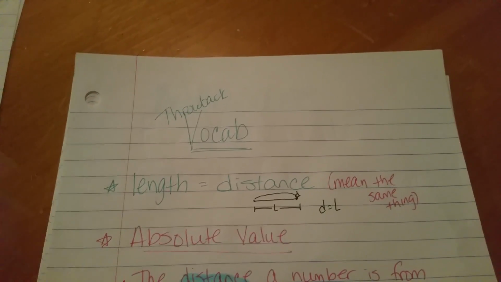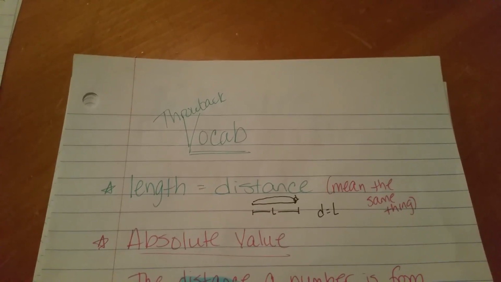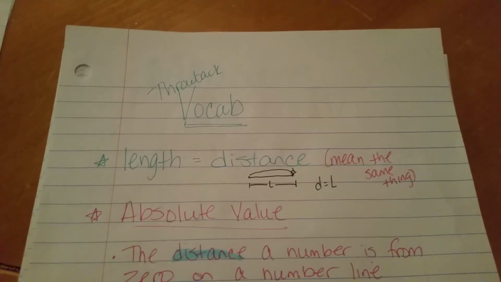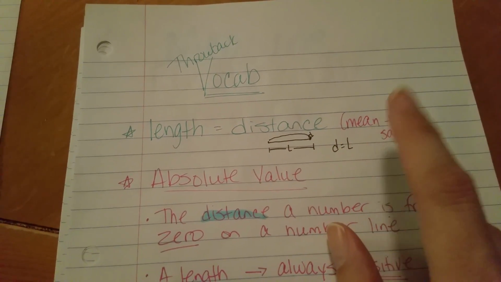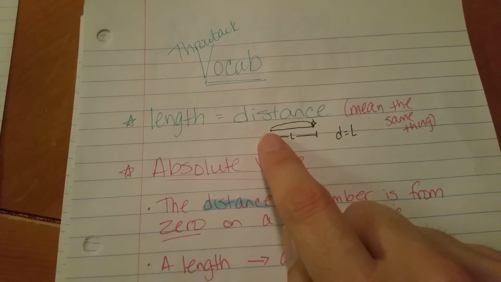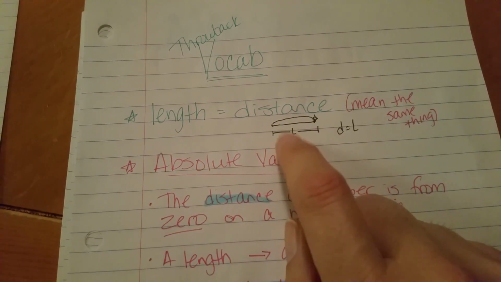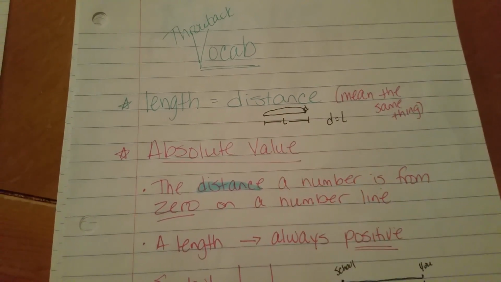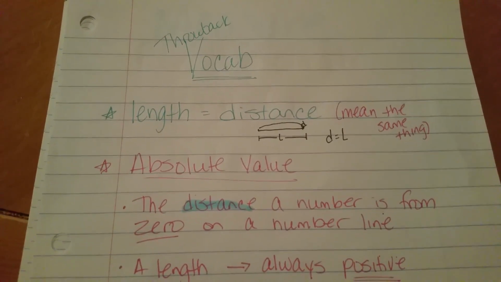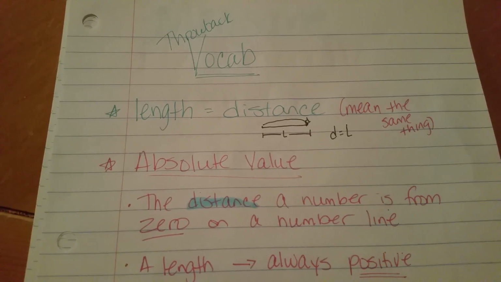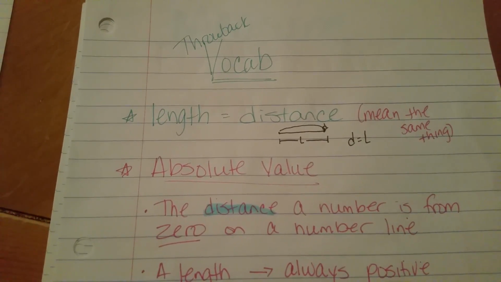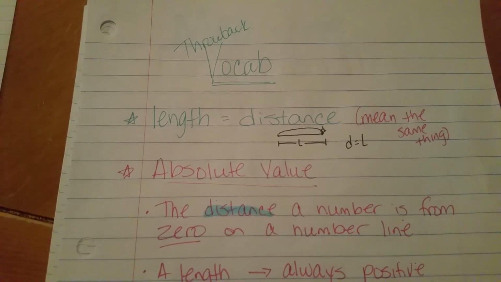I do want to go over a couple of throwback vocabulary words. These are not things that you're learning new right now, but things that you definitely need to keep in mind. The first thing is that length and distance for us in geometry mean the same thing. If you can find the length of this line segment, then you can find the distance from here to here. It seems kind of obvious, but as we move along through some topics in geometry that are a little more complicated, people tend to lose sight of the fact that length and distance are the same thing.